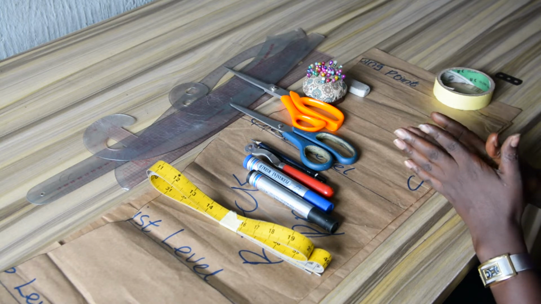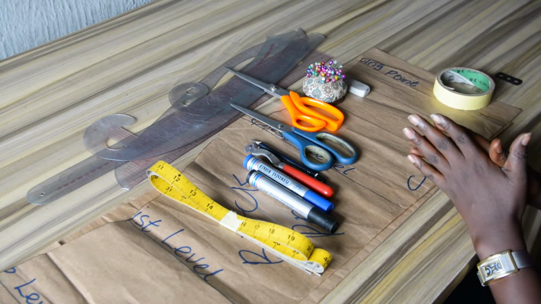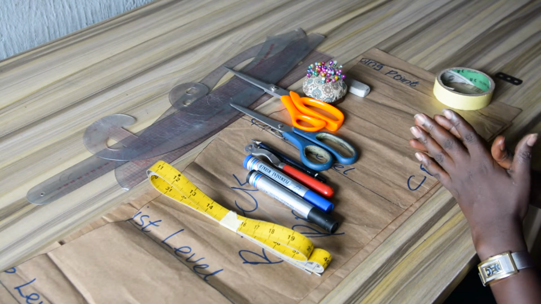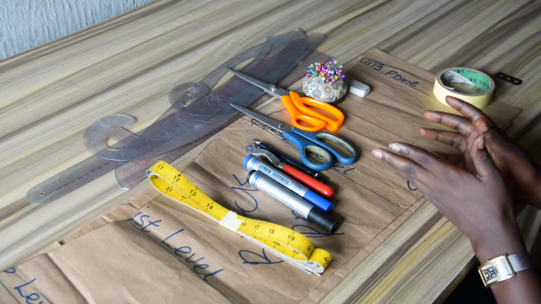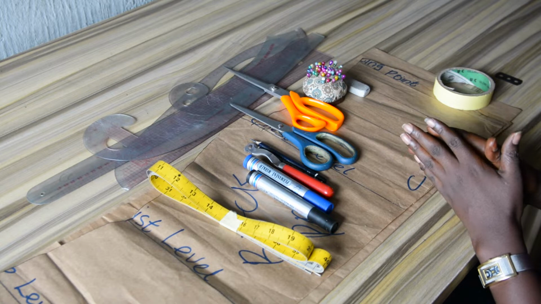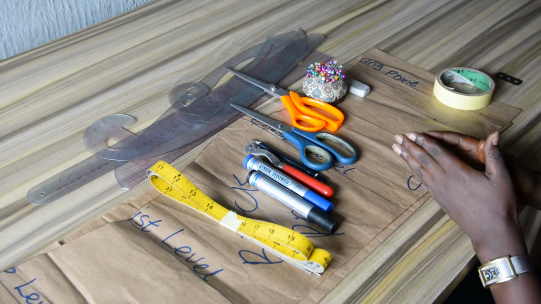So guys, in today's video, I will be showing you how to draft 3 different back yoke designs which can be attached to a native shirt, senator wear, kaftan, south wears, and kurta.